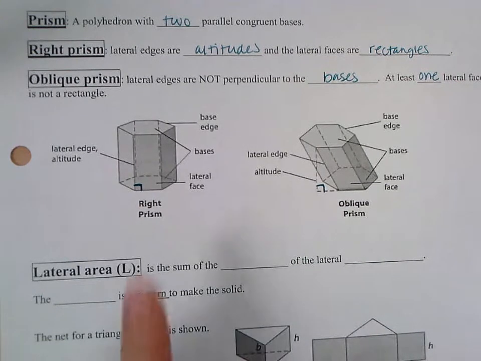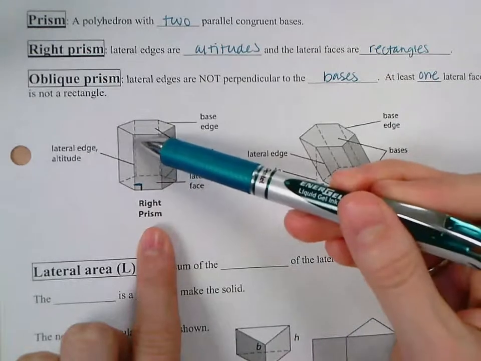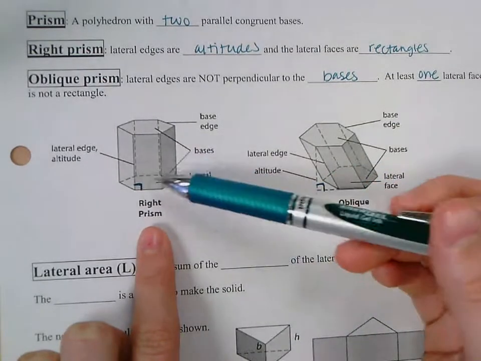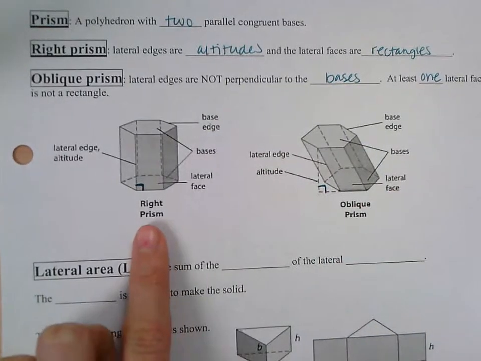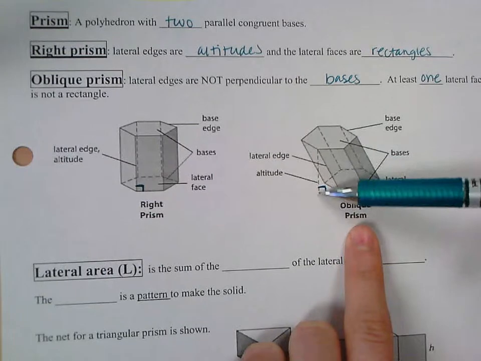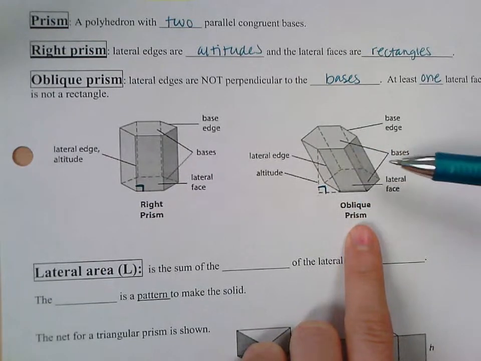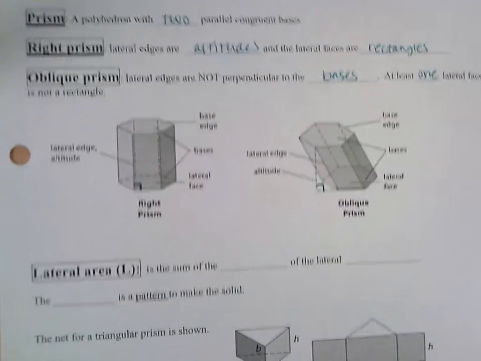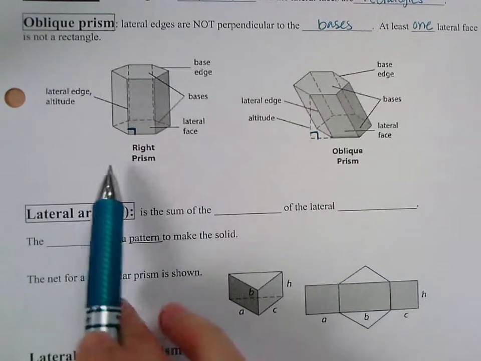So you can see in that right prism, each lateral edge would be perpendicular. There's that 90-degree angle. Therefore, all of your lateral faces are rectangles. Here, the lateral edge was not an altitude. The altitude is out here. So some of your lateral faces might be rectangles, others might be parallelograms, but they're not all rectangles. And these are what we're working with today, our prisms.